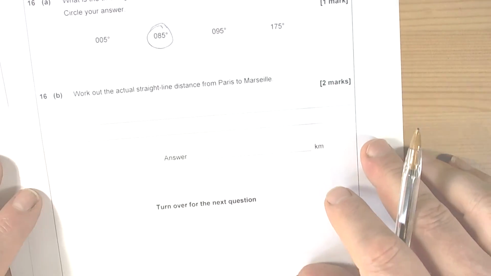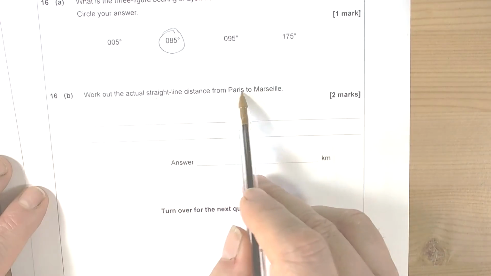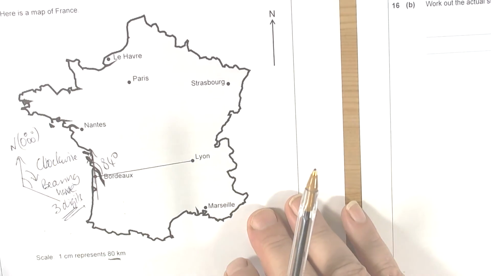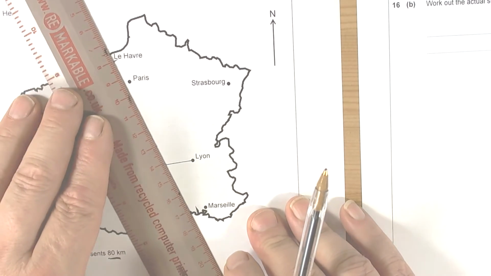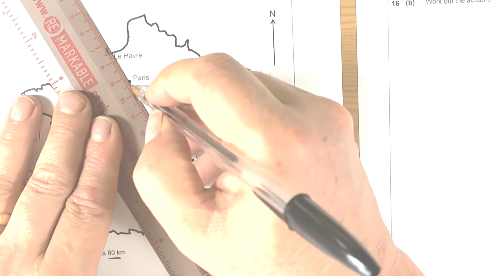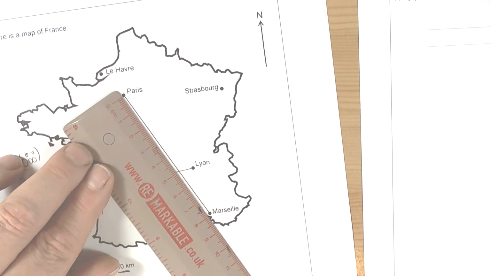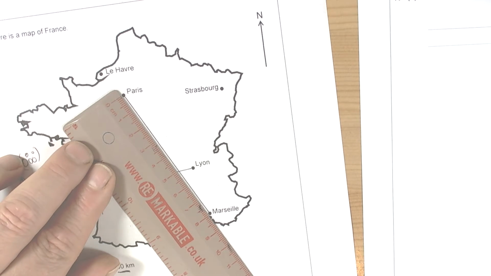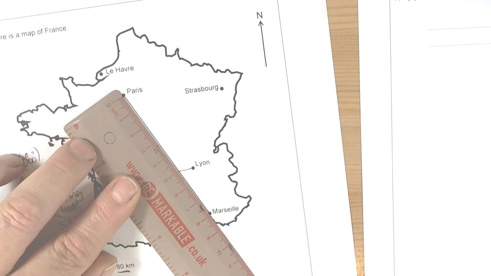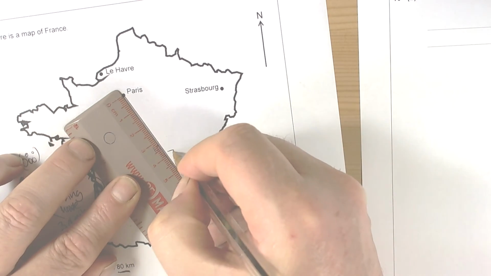question. The question then says, work out the actual distance, the straight line distance from Paris to Marseille. So again, we're going to have to join up Paris and Marseille. Straight line distance. Make sure our 0 is at one end of the line, and we can see that when we get our head over this really carefully, it's 7.9 centimetres.